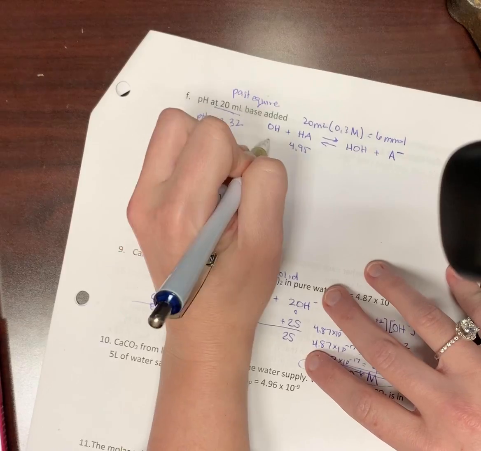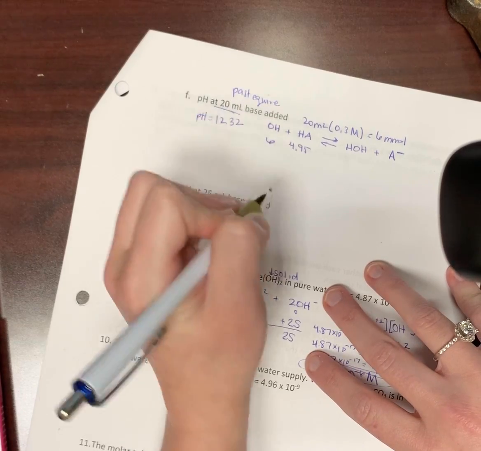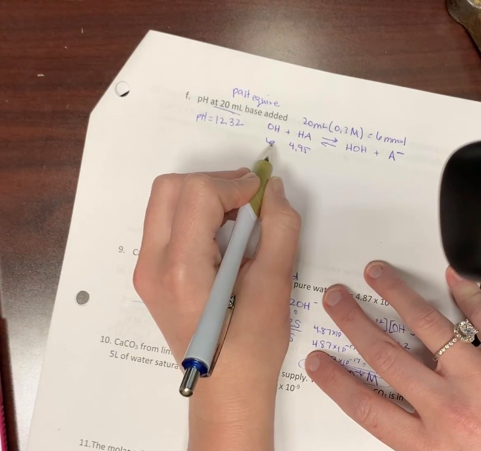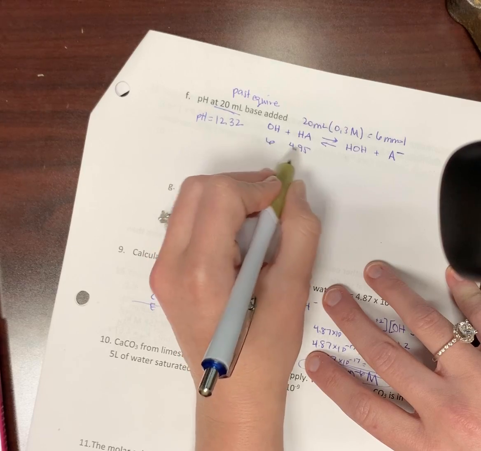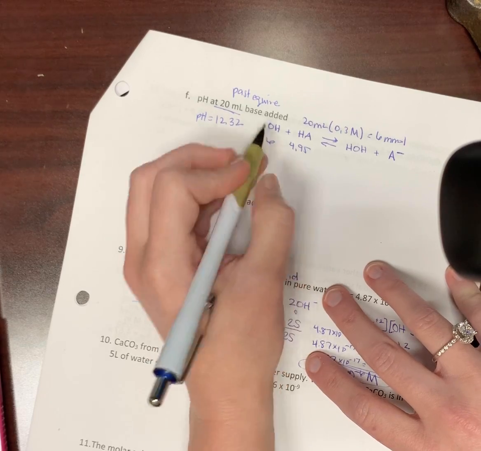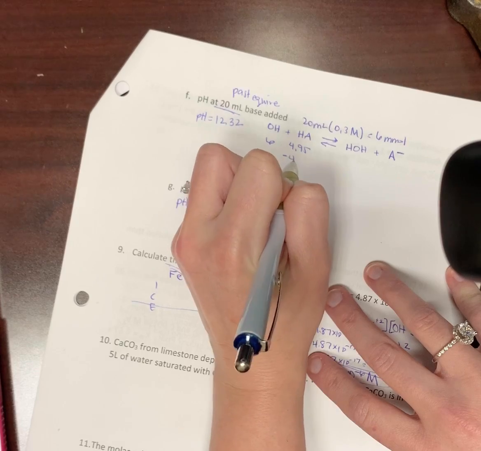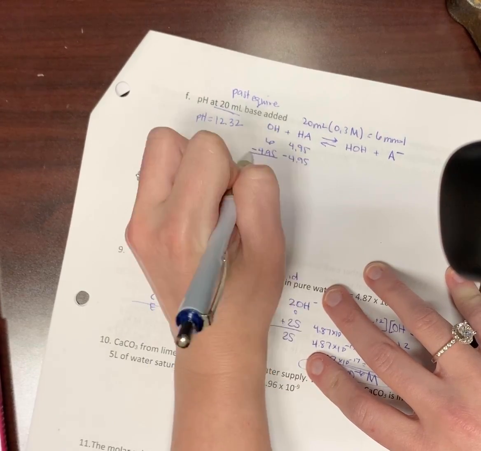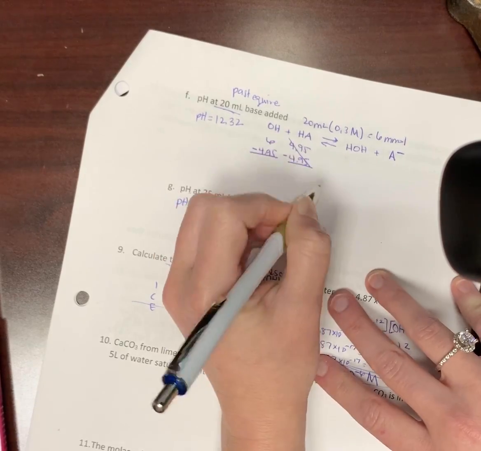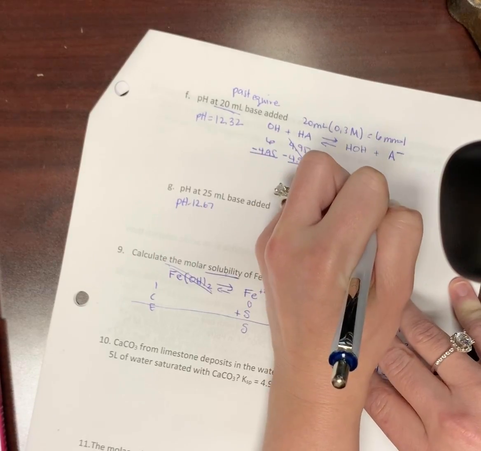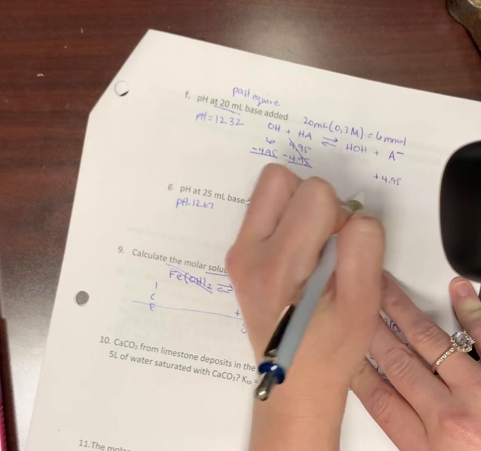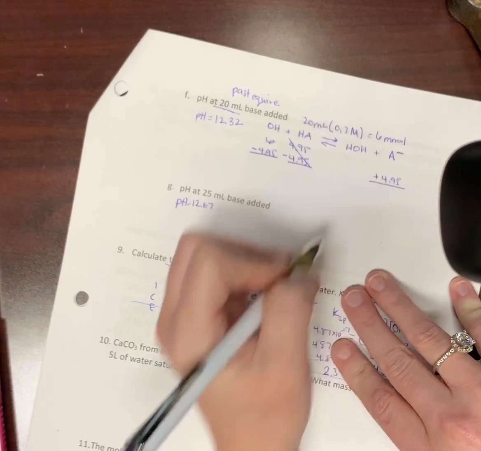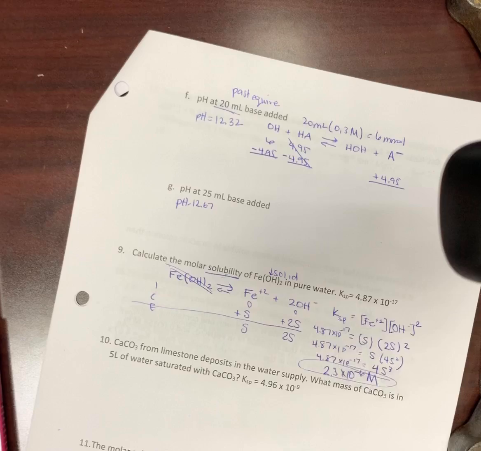And here we're going to have 6 of the hydroxide. Now in this case, the smaller one gets used up completely. So that's minus 4.95, that goes away. For completeness, you can put plus 4.95, but it's not going to matter because this is a weak base. This is a strong base. The strong one is what really matters.